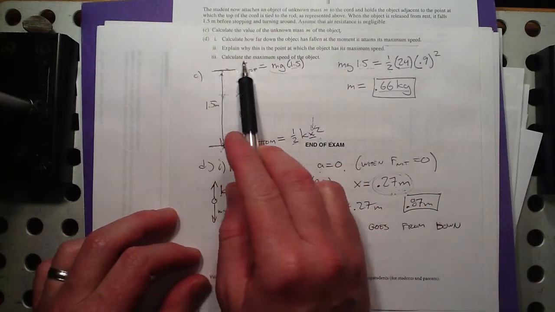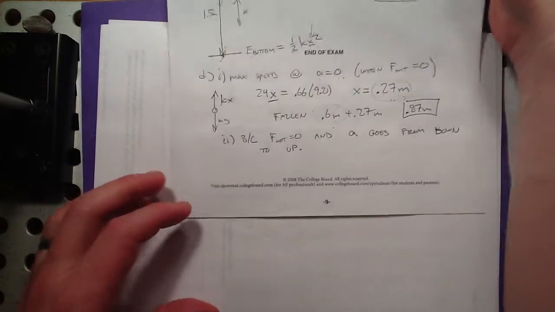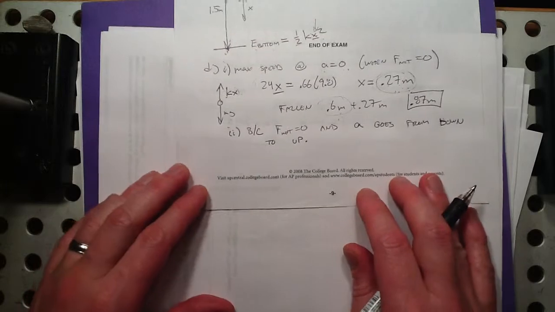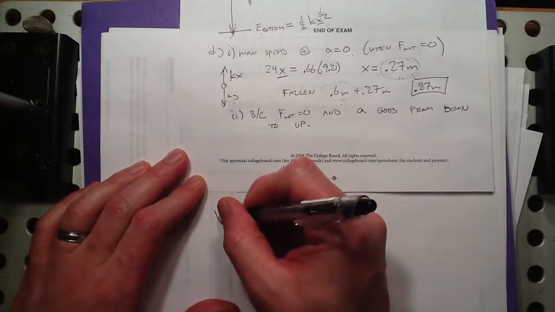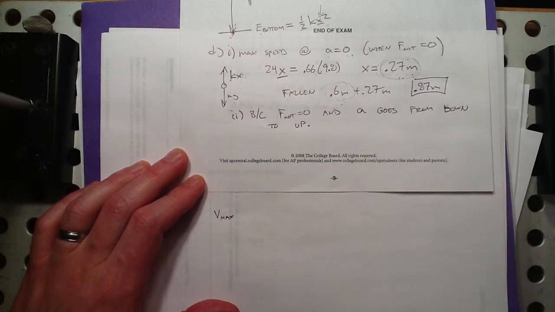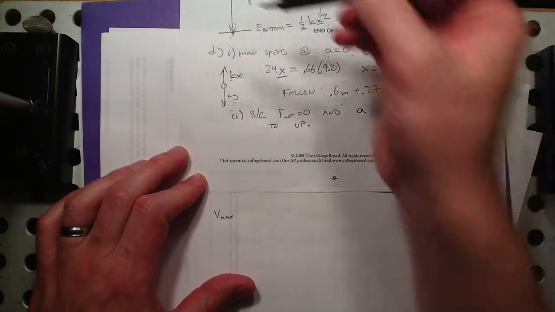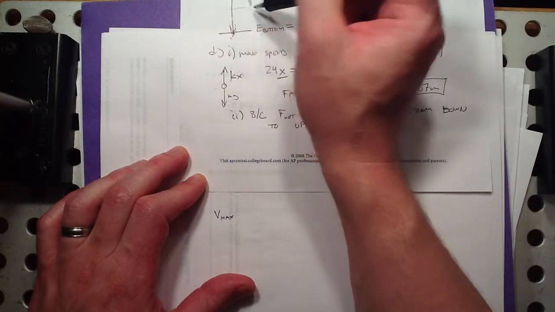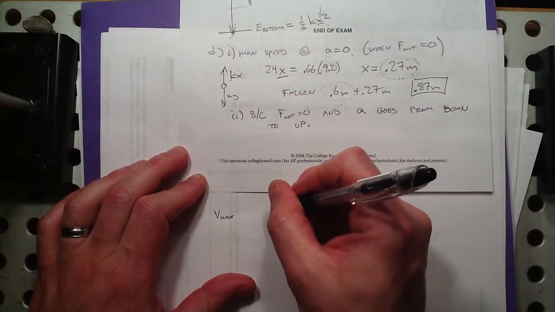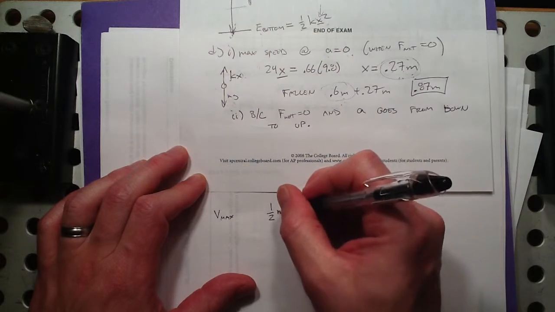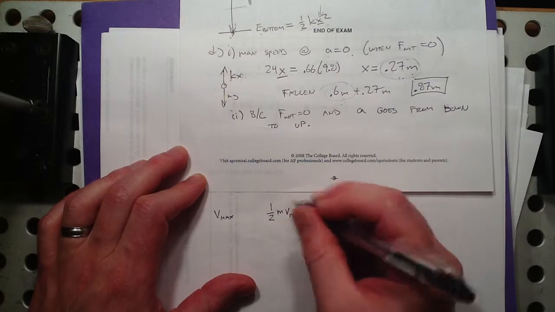And last, they want us to calculate the maximum speed of the object. And for this, we need some energy considerations. So let's see, we want its maximum velocity. Well, we know where that happens, so we just have to figure out what's going on energy-wise at that point. So 1/2 m v max squared, that's kinetic energy.